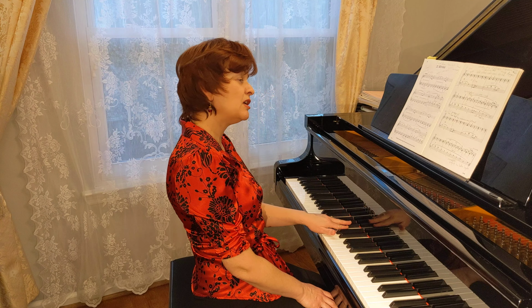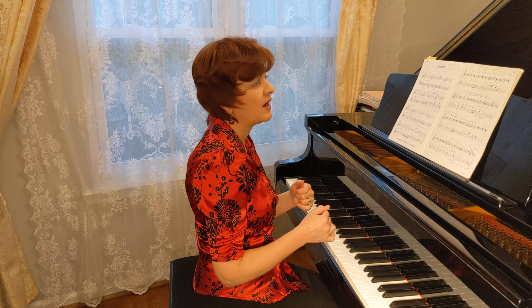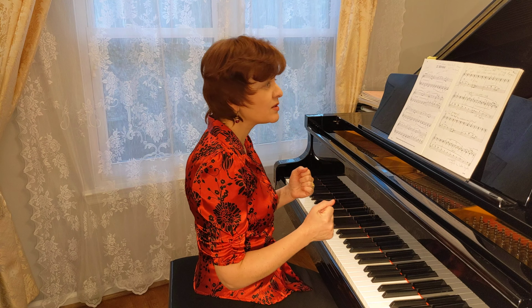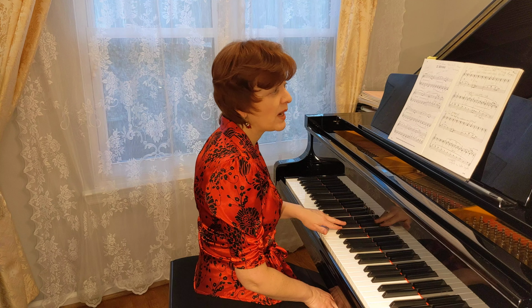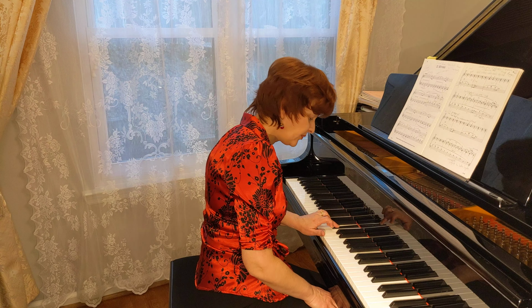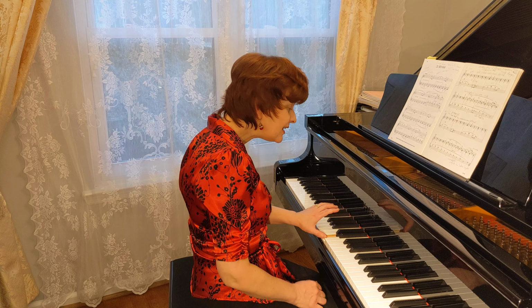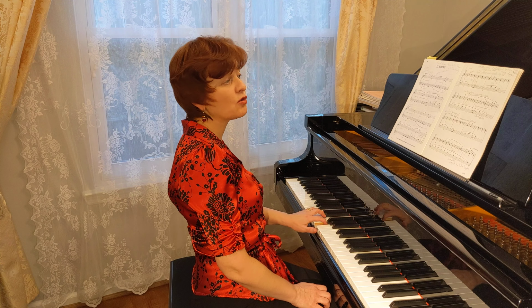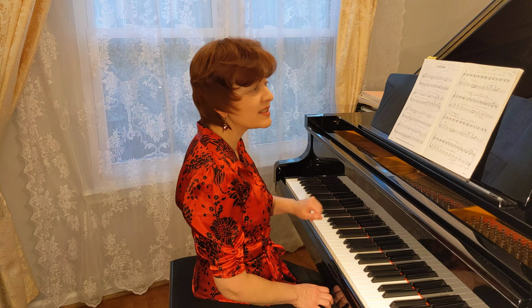So I would even kind of stretch it. So here we use agogics, and also we definitely use timing, so rubato, and of course dynamics. So a little more and kind of stretch, another stretch, and softer. The end of the phrase, as you remember, it's always softer.